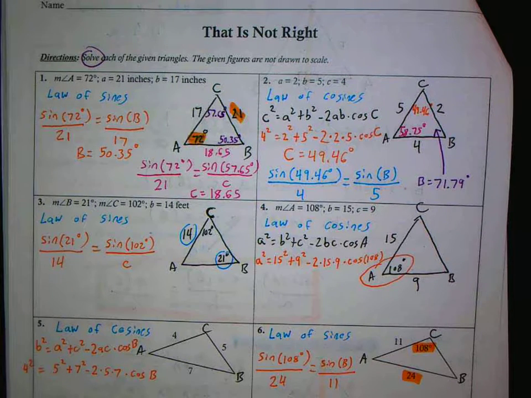Watching my timer, we have now spent 21 minutes on this, which means 10 minutes per problem. Crazy.